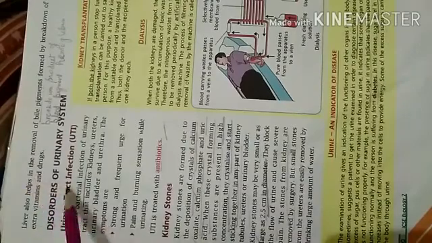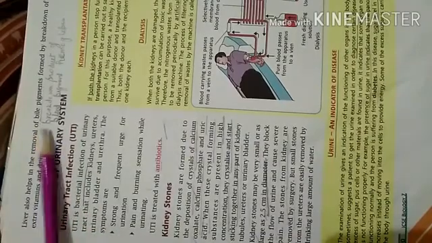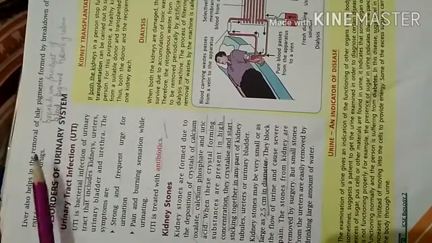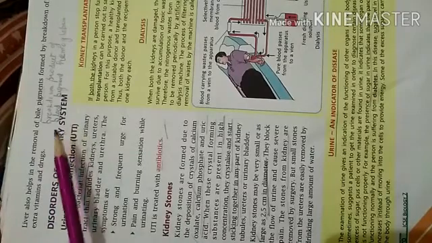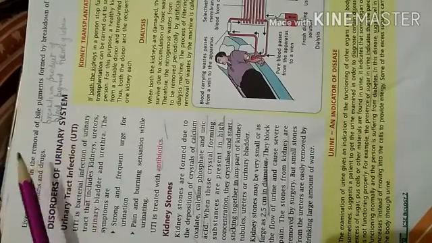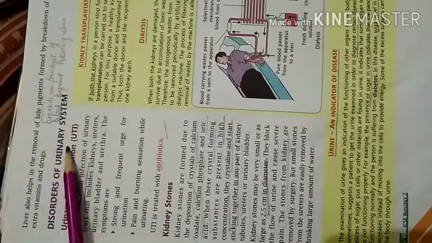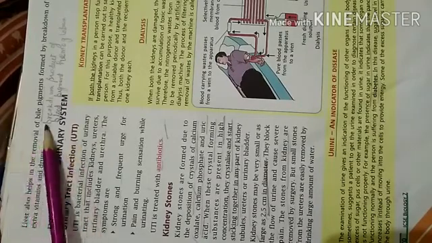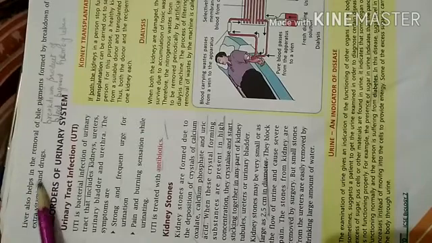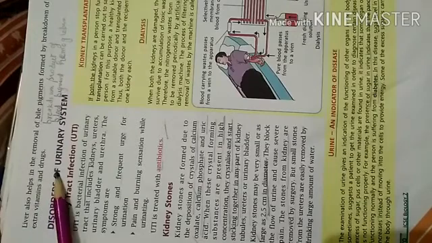The liver also helps in the removal of bile pigments formed by the breakdown of exhausted RBCs, extra vitamins, and drugs. Whenever there is a breakdown of the blood pigment, that is hemoglobin, which we know is present in the blood, it is broken down and releases bile pigment, and this is also removed through the liver. So the liver helps in the removal of bile pigments formed by the breakdown of RBCs, which are blood cells, extra vitamins, and drugs.